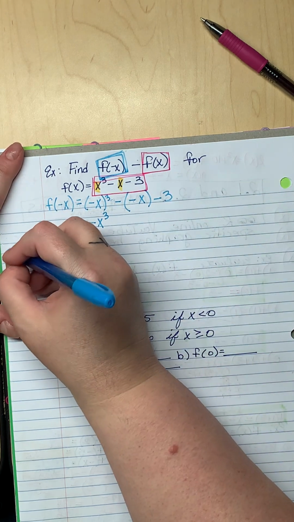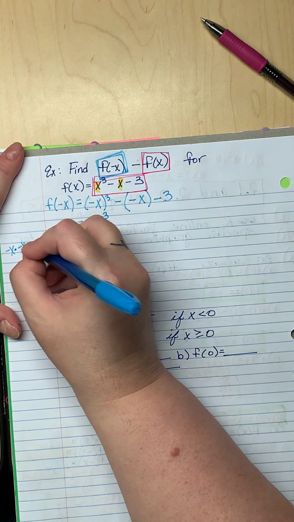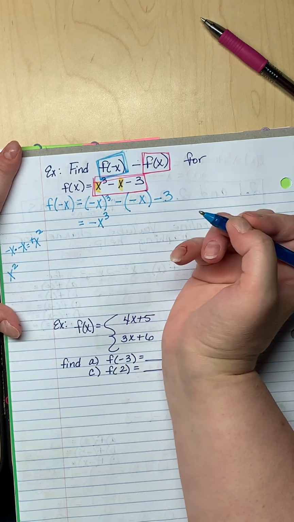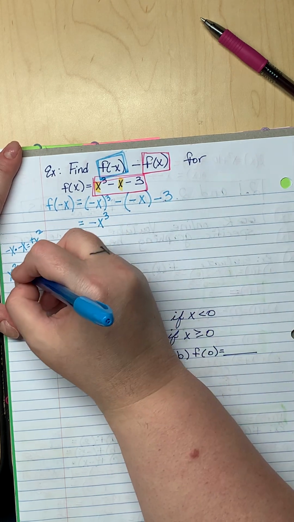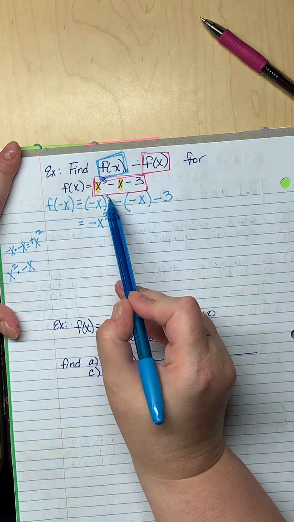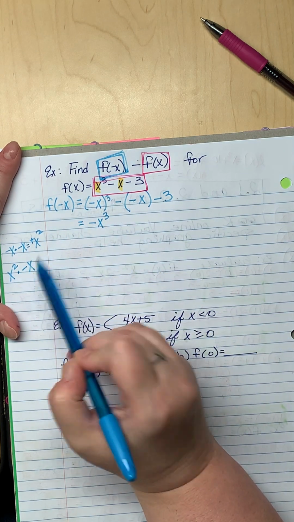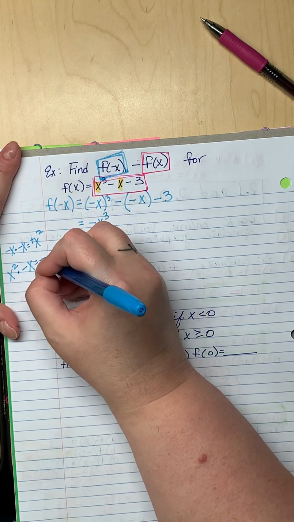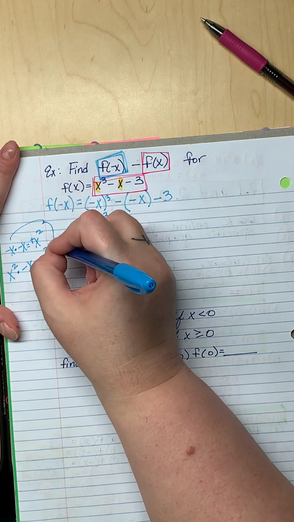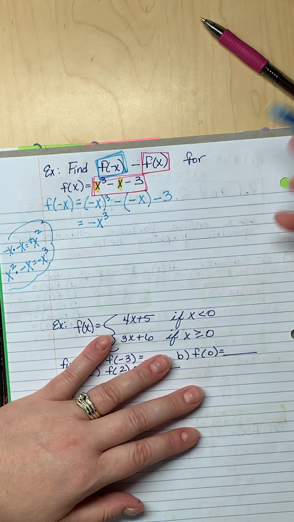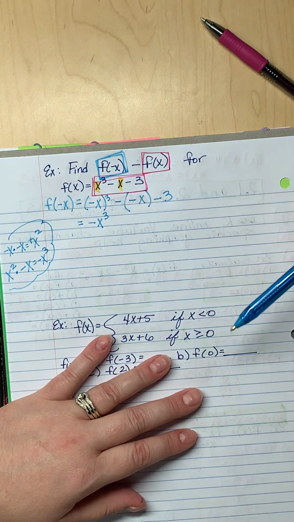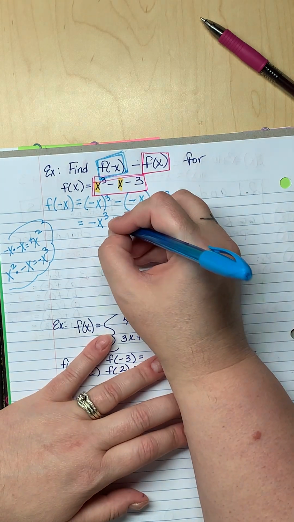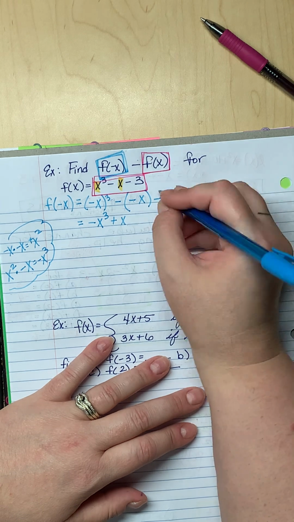And that's because negative x times negative x is positive x squared. But then if you take x squared and multiply it by another negative x, so that we have 1, 2, 3, this gives you negative x cubed. So that's why I get negative x cubed. If you don't want to think about that whole power thing, you don't have to. Then negative times negative x makes positive x, and then a big fat minus 3.